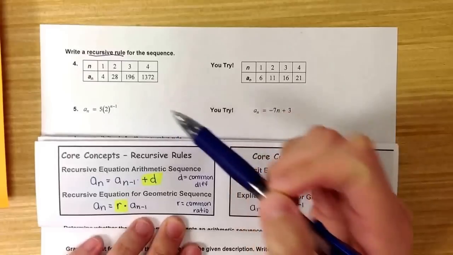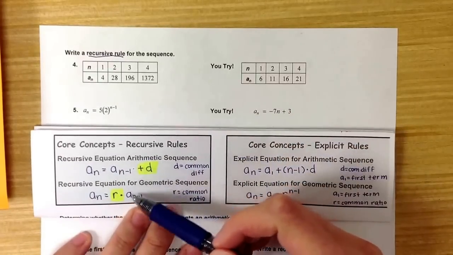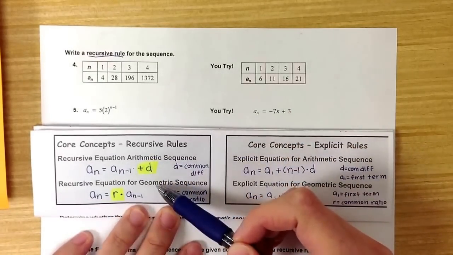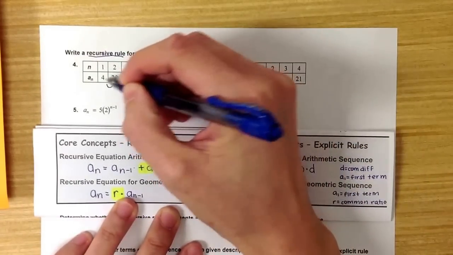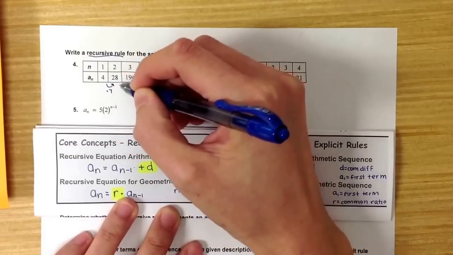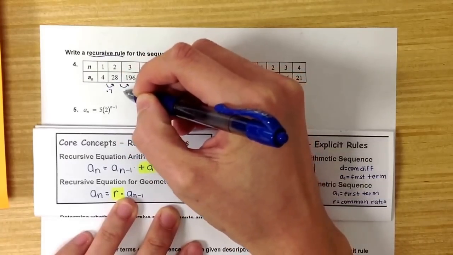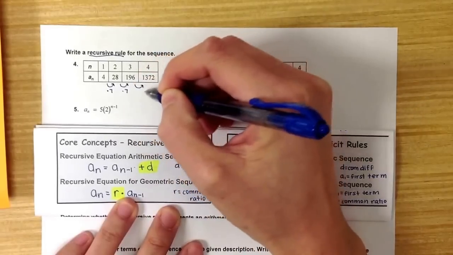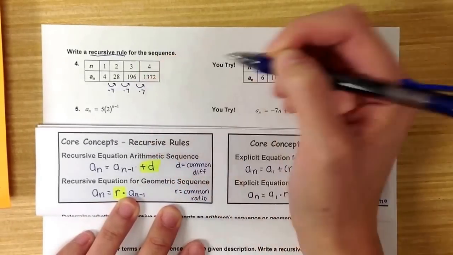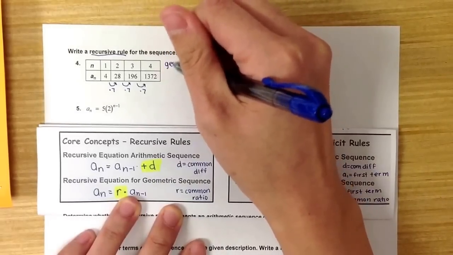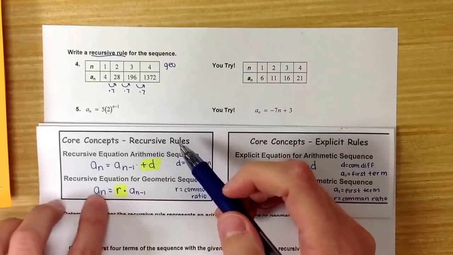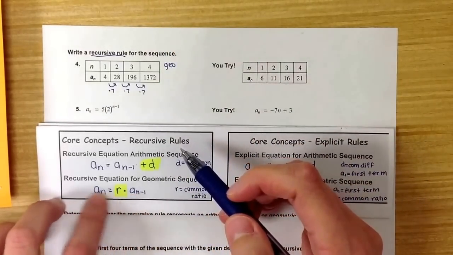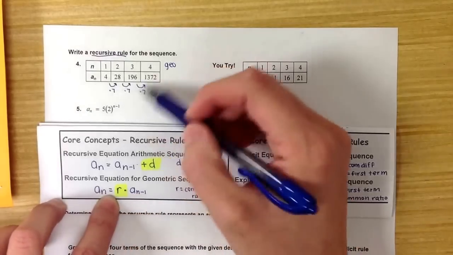So what I want to do first is I want to figure out which rule am I going to write. Is it arithmetic or is it geometric? So let's see. From 4 to 28, looks like I times 7. 28 to 196 times 7. 196 to 1,372 times 7. So I know this must be geometric. So I'm going to write the geometric rule.